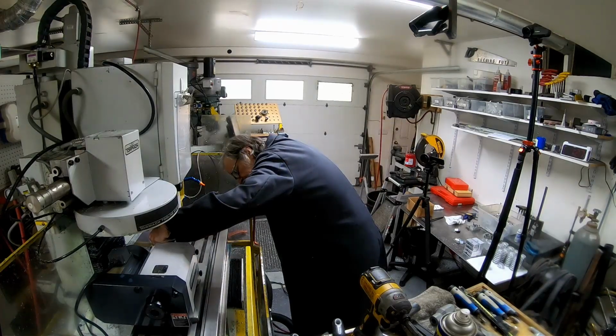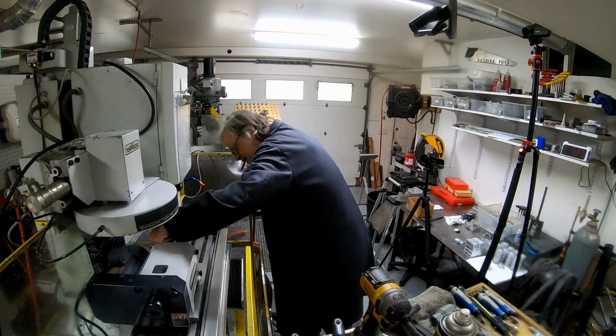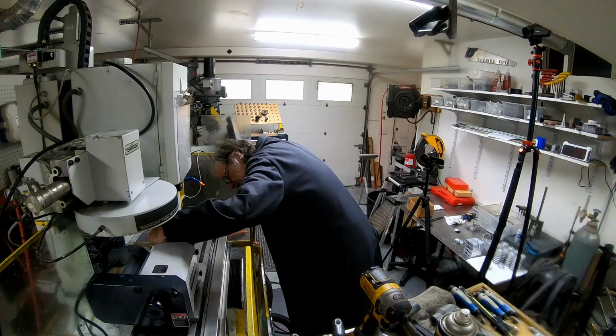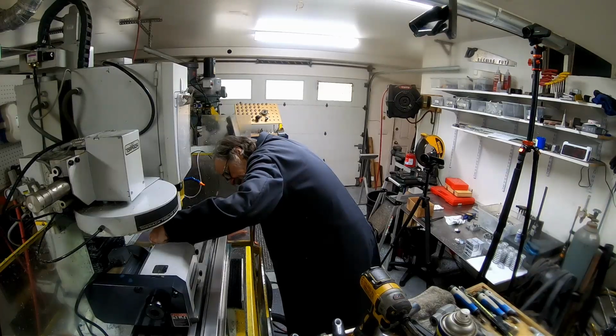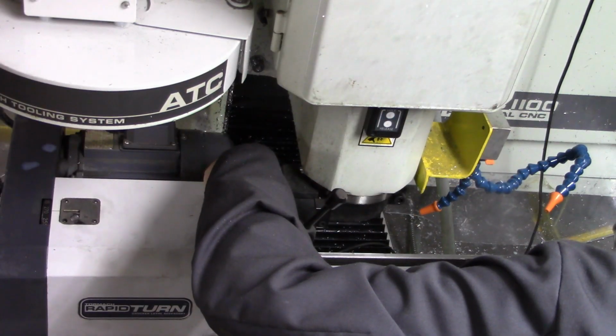Of course, everything is difficult. Nothing is easy about this process. So I'm going to just move the Z-axis in 10th increments until the paper gets stuck.